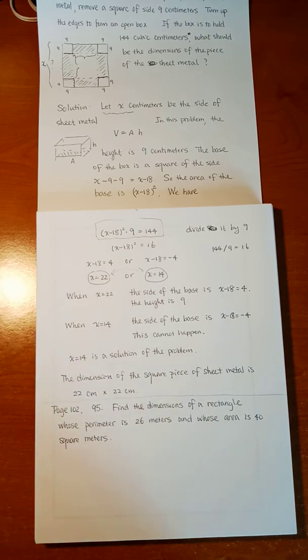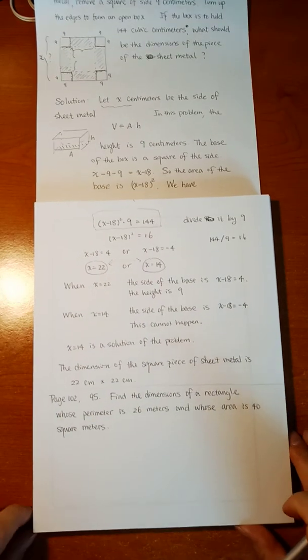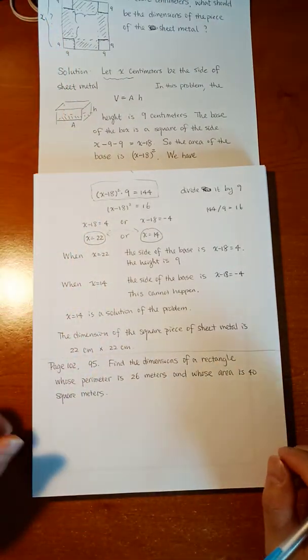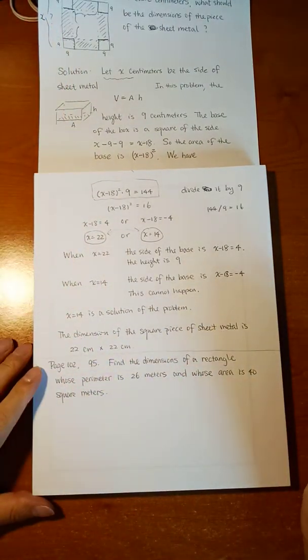So we're trying to construct a rectangle so that the perimeter is 26 meters, area is 40 square meters.